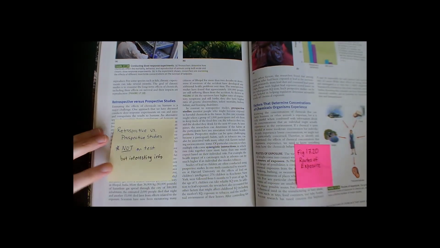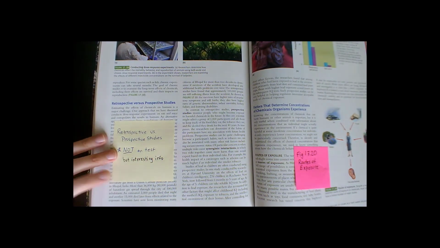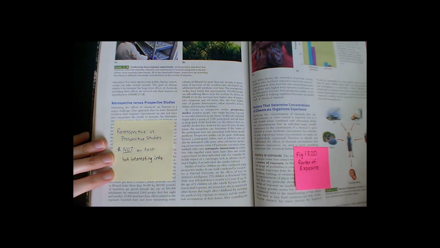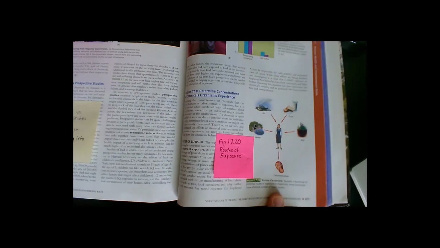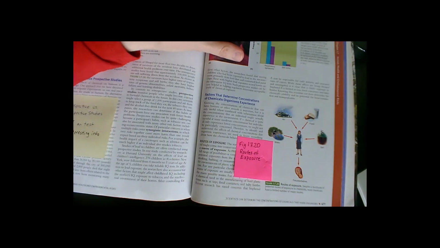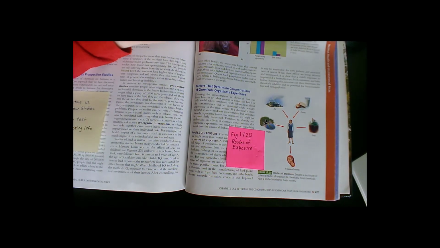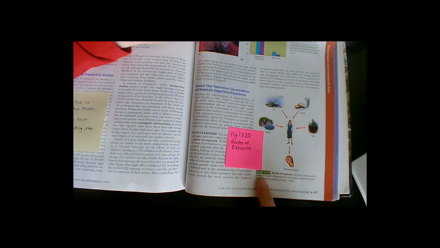All right, then we talked about retrospective versus prospective studies, which are not on the test, but it's interesting information if you want to read it. Then it talks about routes of exposure: how are people exposed to the different chemical risks? This figure does a good job: fetuses, babies, water, air, food, and soil.